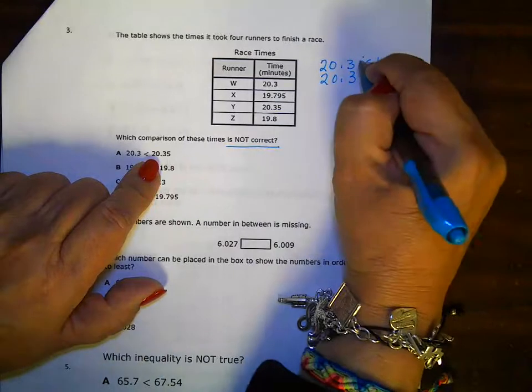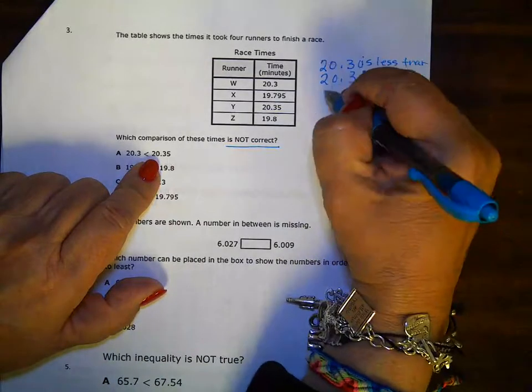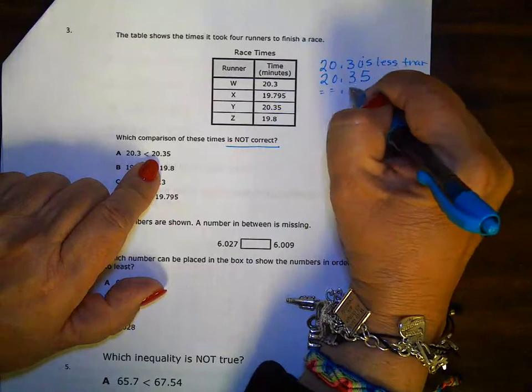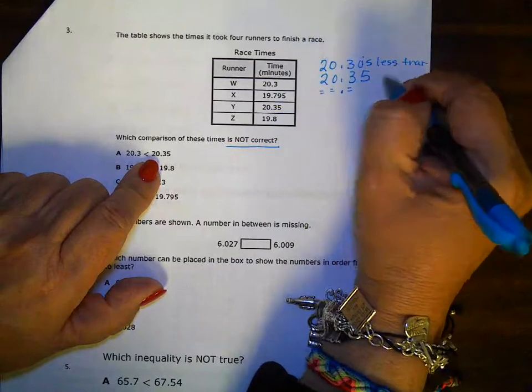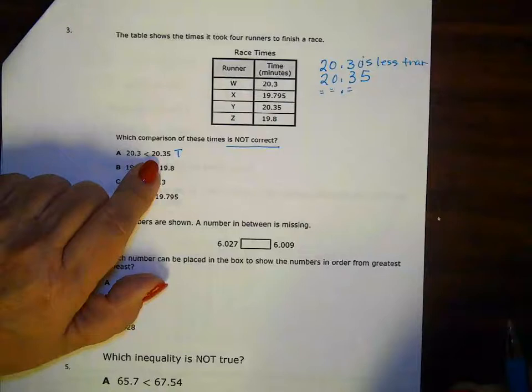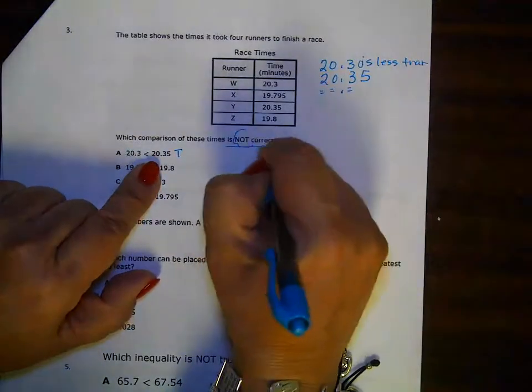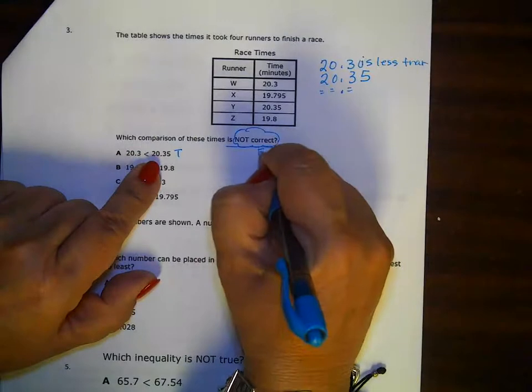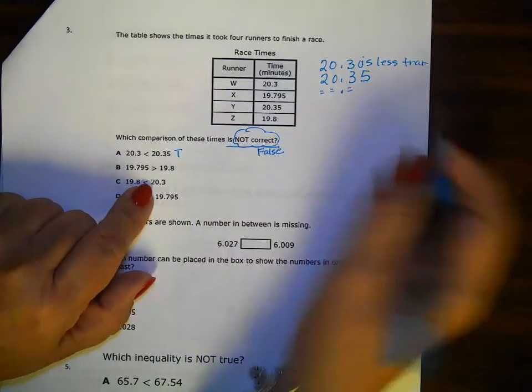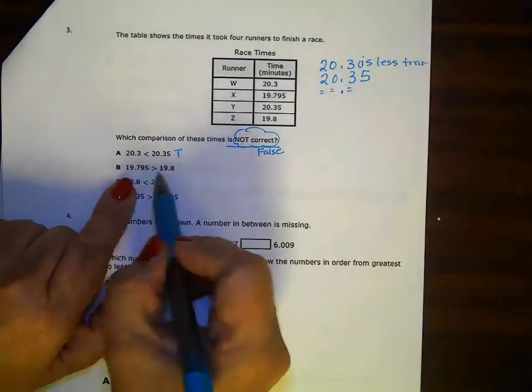So let's see, this is going to be a 0 there. This is equal, equal, decimal point, equal. Yeah, that's a true statement, right? So I'm going to put a T for there because I'm looking for the false. Not correct. If you want to, put false. So that's correct there. Now I'm going to take this one.